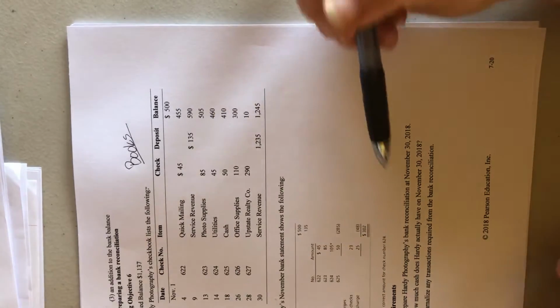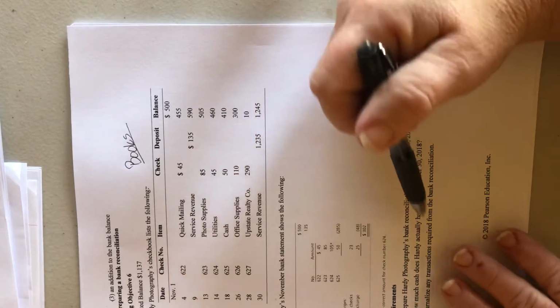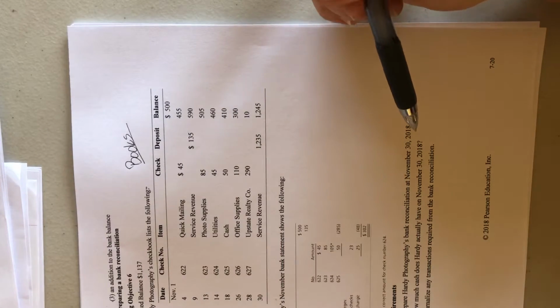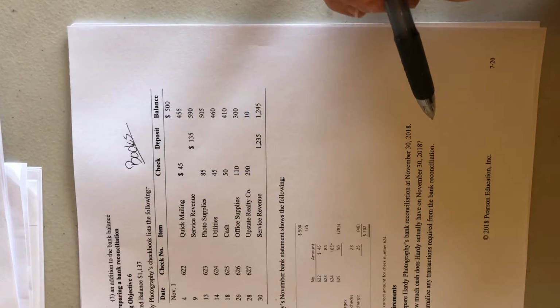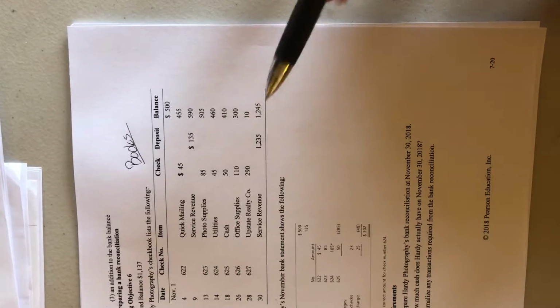All right, and we need to do the bank reconciliation, and then they want to know how much cash Hardy actually has on November 30th. And then we need to do journal entries for the things that require journal entries.